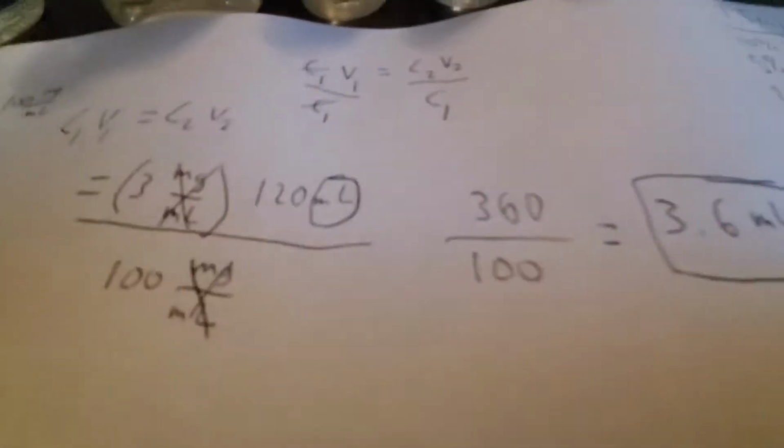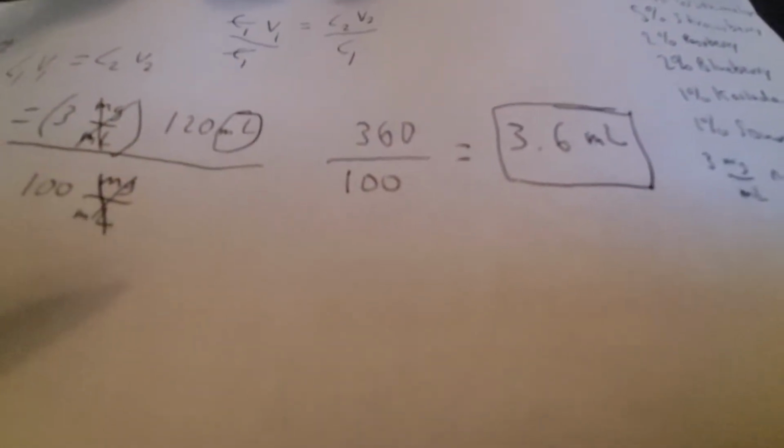And if you look here, I already circled the unit that's going to be remaining, so that's why I wrote it over here. Based off of this calculation, we now know that we need to add 3.6 milliliters of the nicotine base that is 100 milligrams per milliliter to get our desired concentration of 3 milligrams per milliliter inside of 120 milliliters.